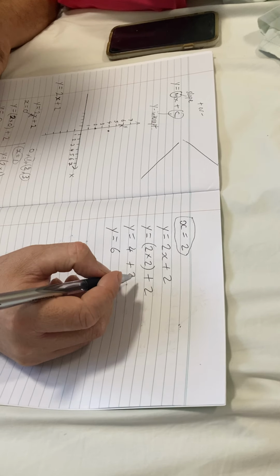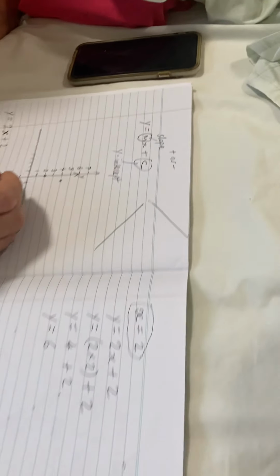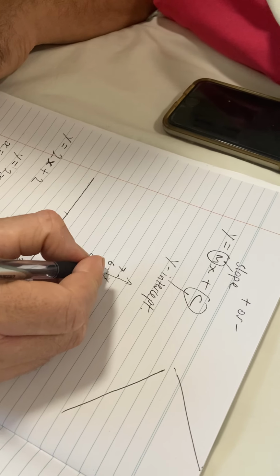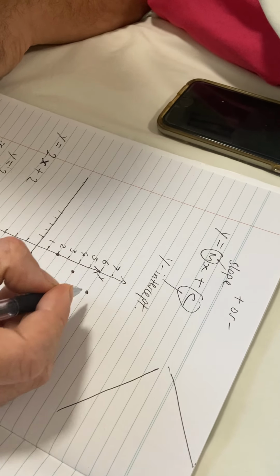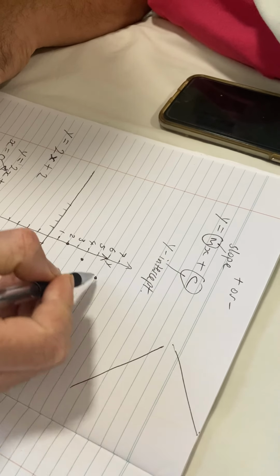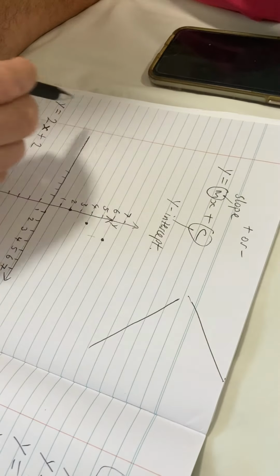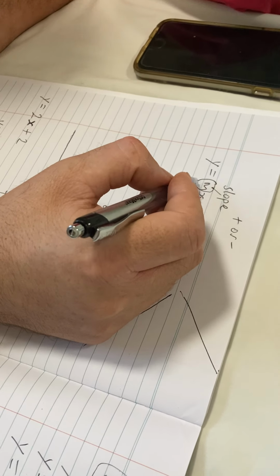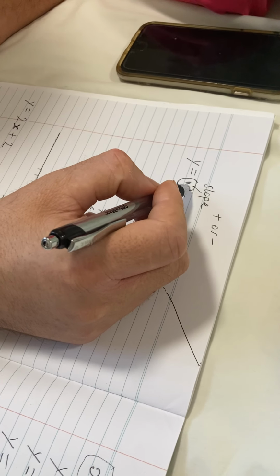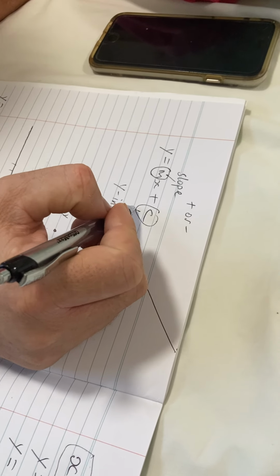When x equals 2, y equals 6. Again, we're getting a straight line increasing from left to right, which is what we predicted, because this number predicts the slope and this number predicts the y-intercept.